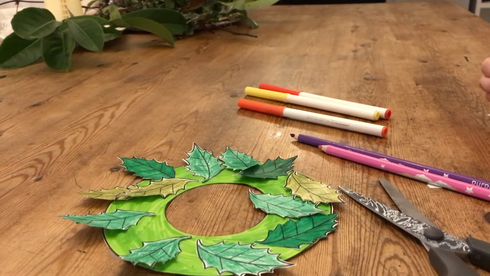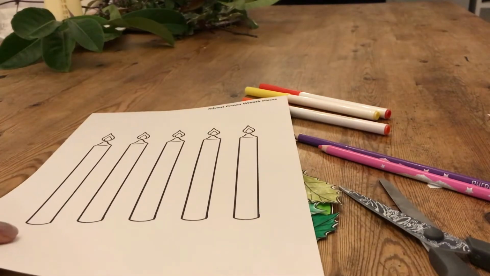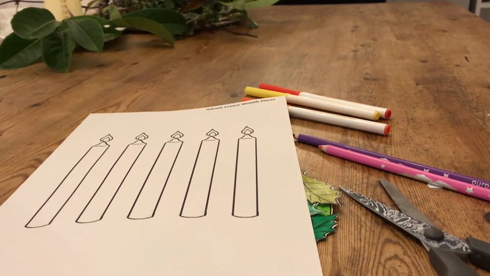Now you come to the important bit, your candles. So your candles look like this at the moment, but remember we're going to colour them in particular colours. So we're going to leave our first candle white, because that's the candle that's really important.